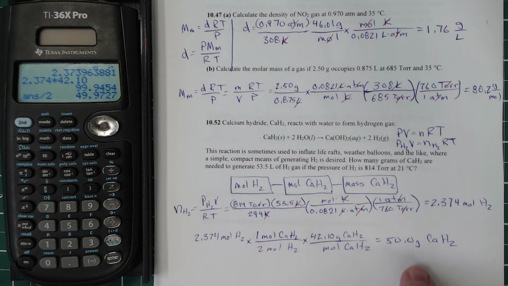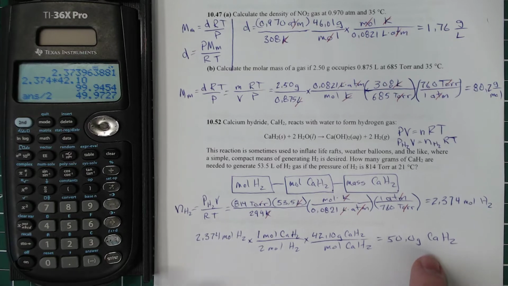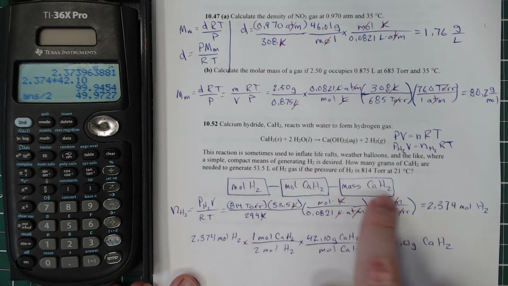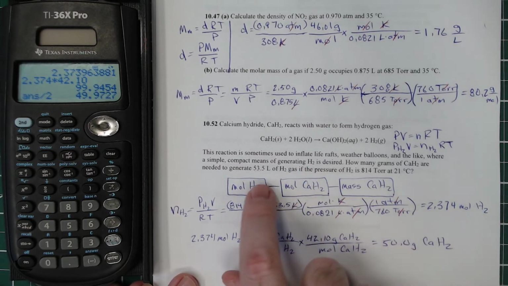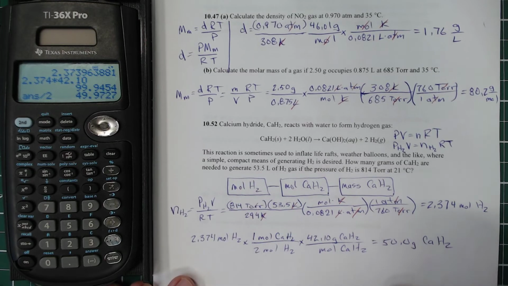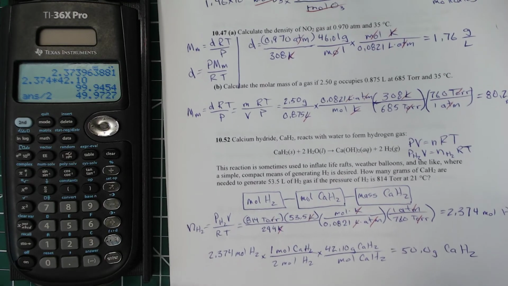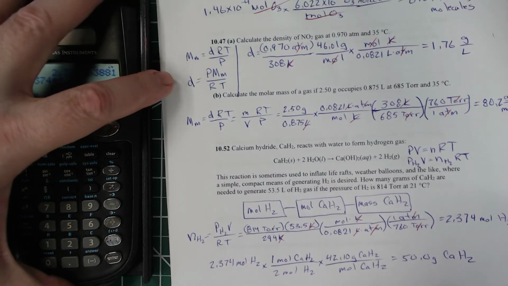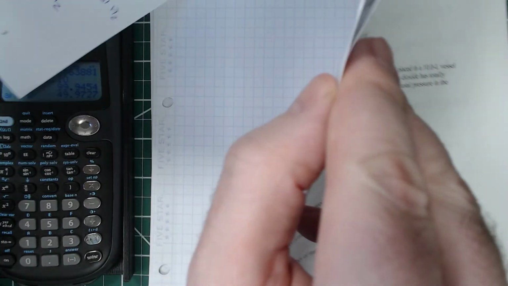So for a little under 2 ounces of calcium hydride, you mix it with some water, and you end up getting 53.5 liters of gas, so you can fill your life raft, which is pretty convenient. Okay.